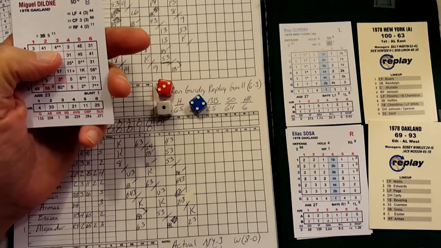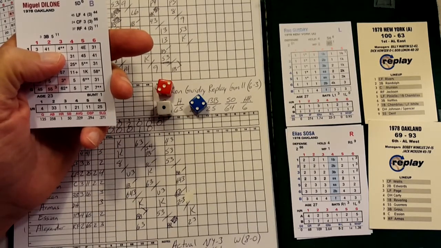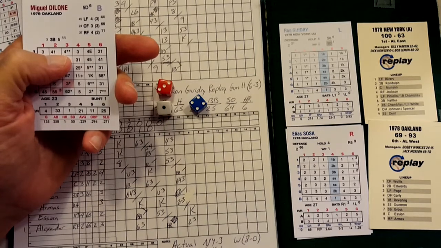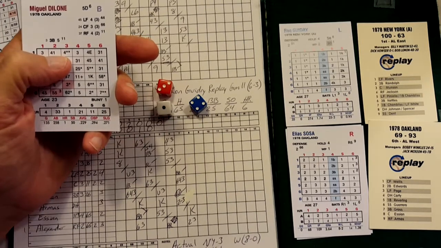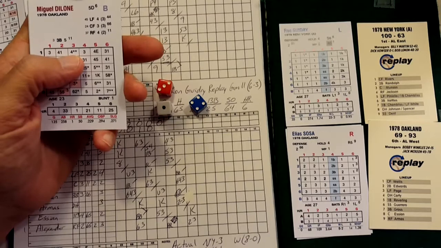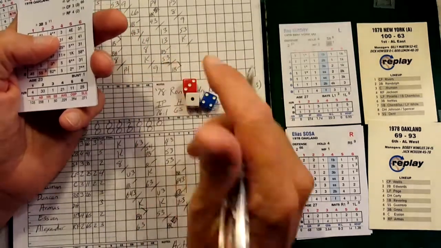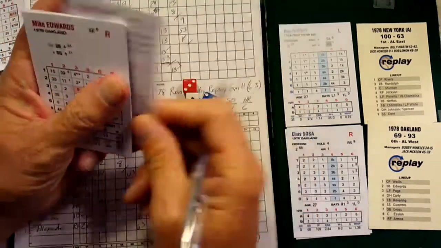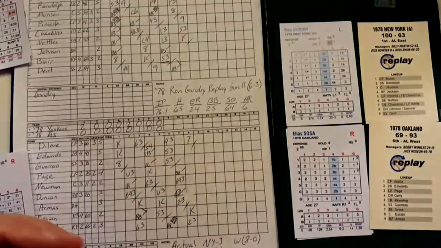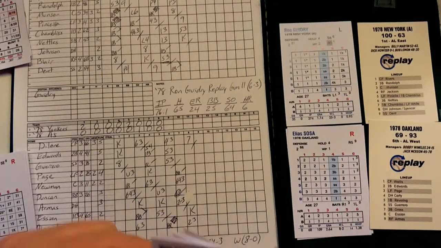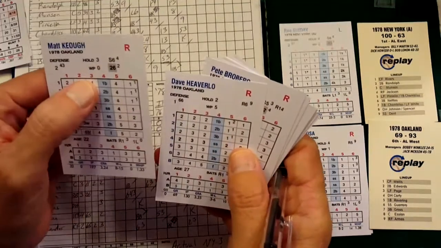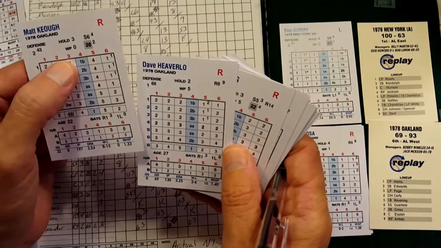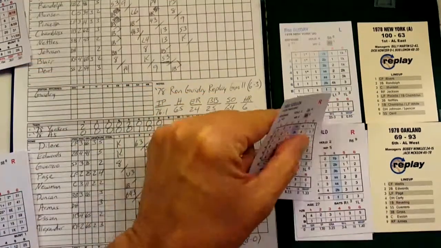3-1 is a 4. And then a 3-4 is a 1. So a 5 in column 3 is a fly out to left. He has that double asterisk there, but he's not going to reach base. He's going to fly out to left, and that'll end the 8th inning. Now let's see who they're going to go with. Dave Heverlo.